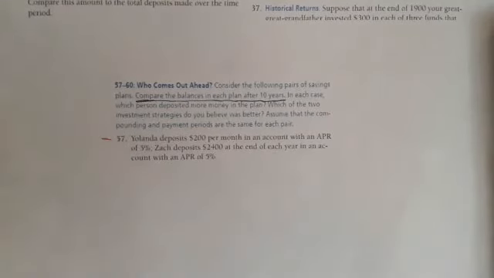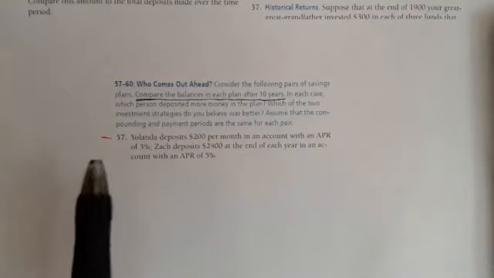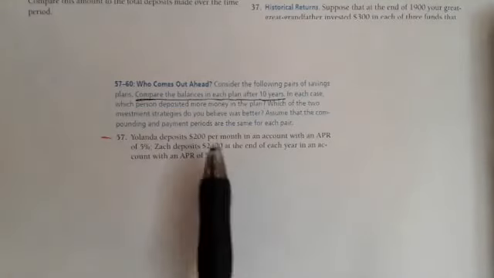That's not true. So if we read this, Yolanda deposits $200 per month in an account. Its APR is 5%. Zach is depositing $2,400 at the end of each year. The APR is going to be the same.